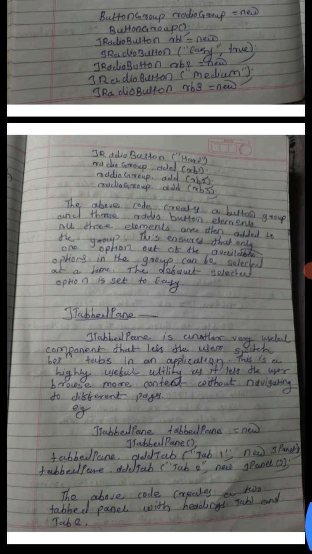Then radioGroup.add(rb2); radioGroup.add(rb3). The above code creates a button group and three radio button elements. All three elements are added to the group. This ensures that only one option out of the available options in the group can be selected at a time. The default selected option is set to Easy.